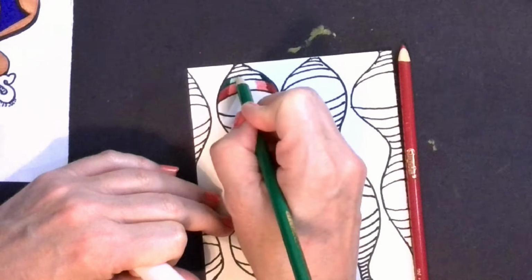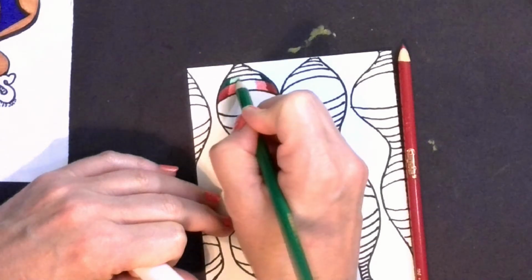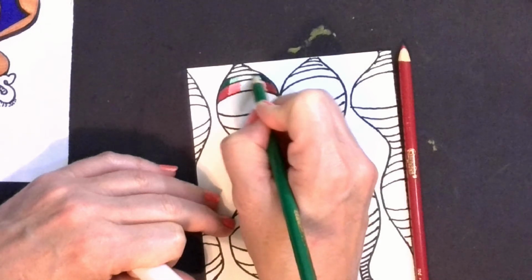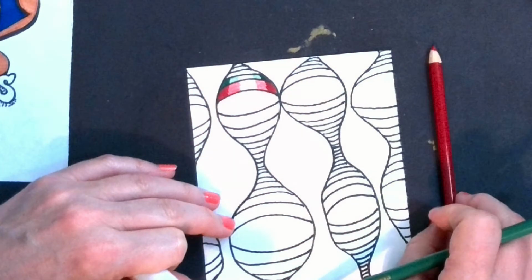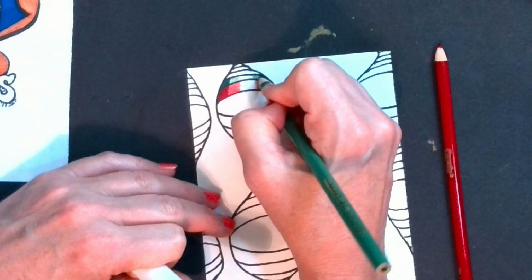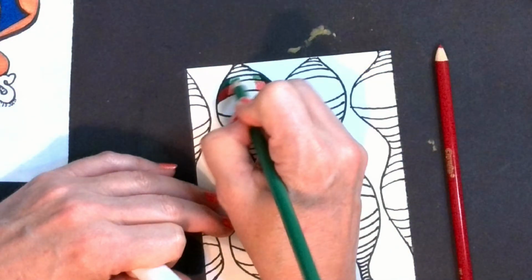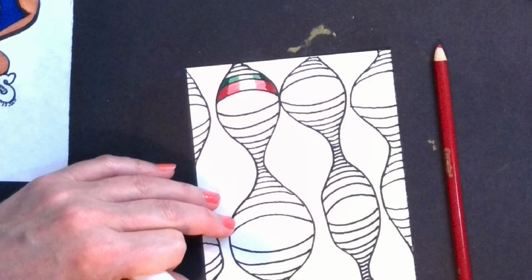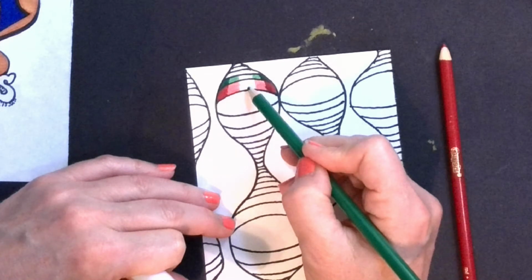And I want to kind of leave almost the same amount of white. That's my highlight. And I'm going to darken this up a little bit because my camera doesn't like showing the lighter stuff. There you go. Okay, and again, leaving it white.